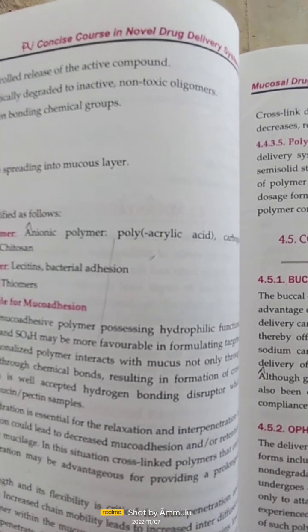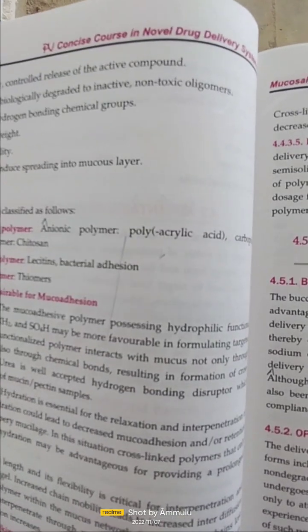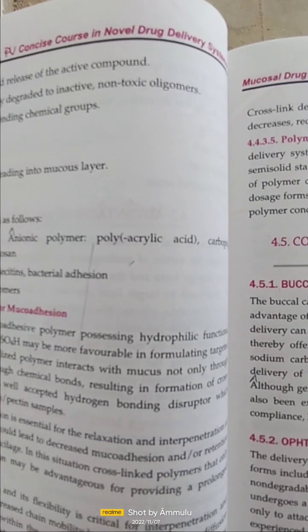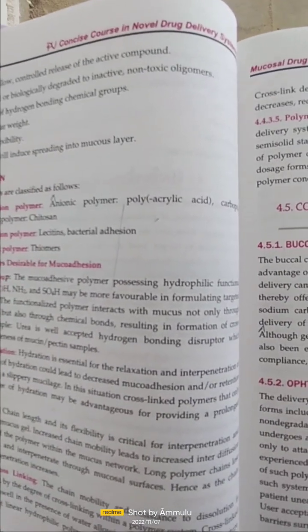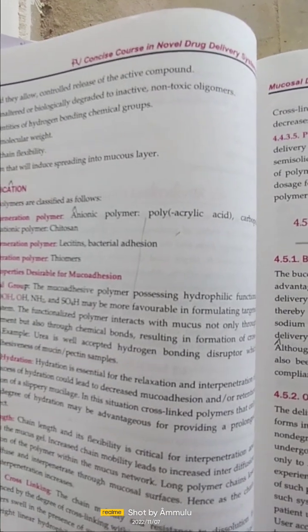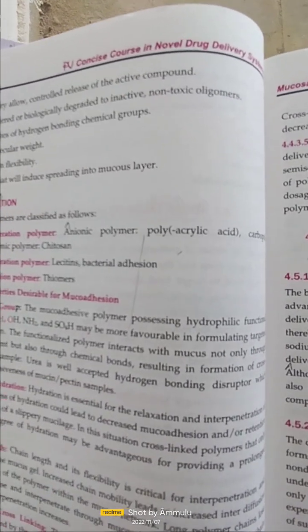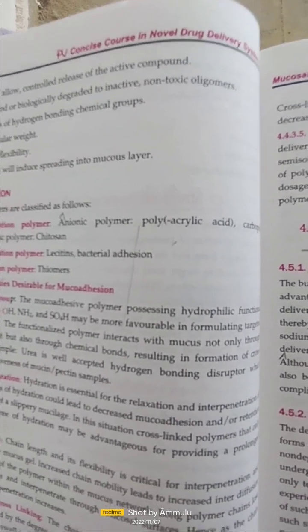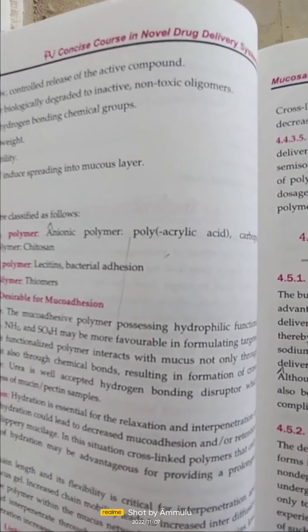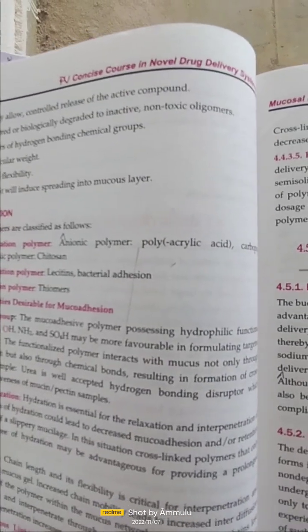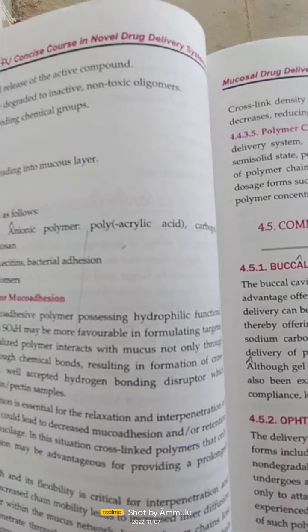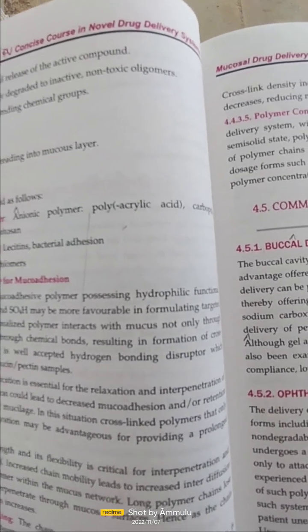Second common site is ophthalmic drug delivery. Ophthalmic means which is nothing but the eye. Dosage forms of ophthalmic drugs include liquid drops, gels, ointments, solid ocular inserts, and ocusert. These are some dosage forms of the ocular drug delivery system. Another interesting delivery system is gelling polymer.